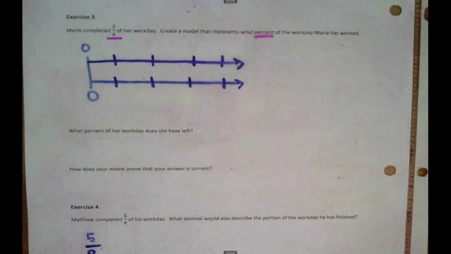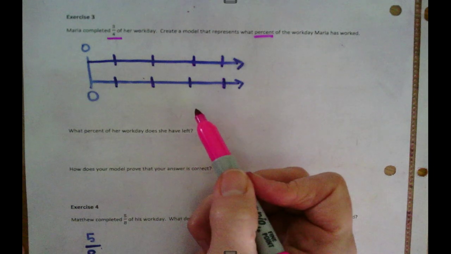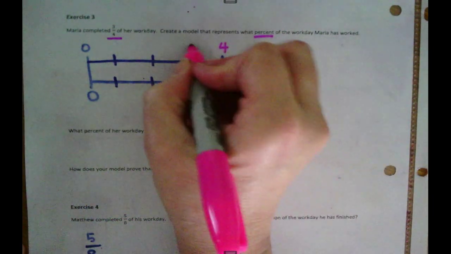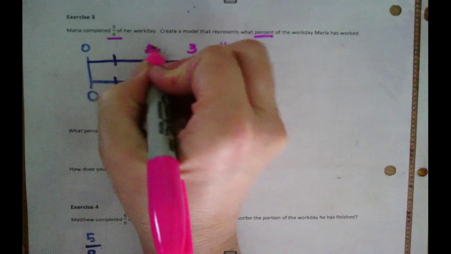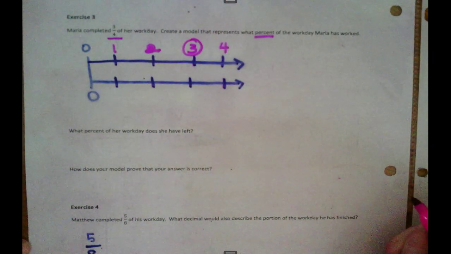So we could do this a few different ways, but this time I'm going to use a double number line. And I've already set the double number line up just to save us a little time. I am going to represent 3/4 on the top line. So I need to divide this into 4 even sections. And then 3/4 would be right here, 3/4.